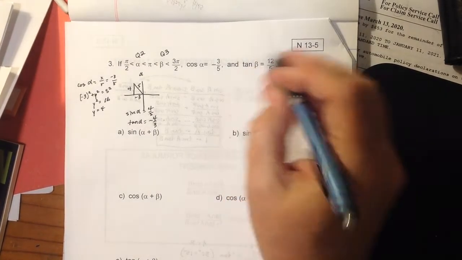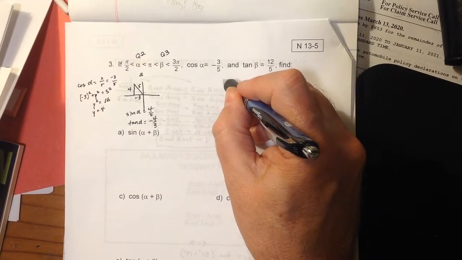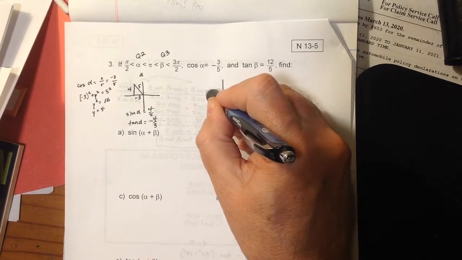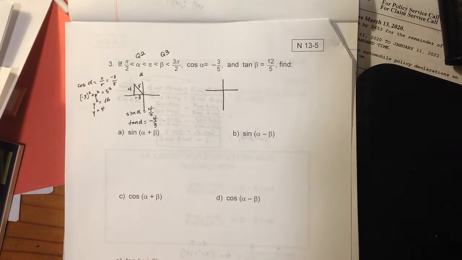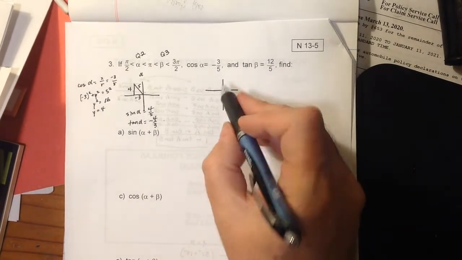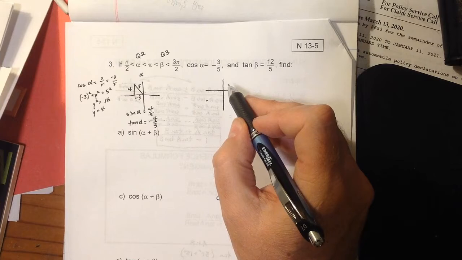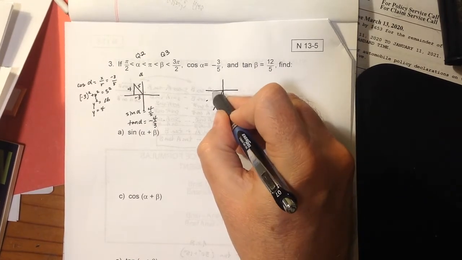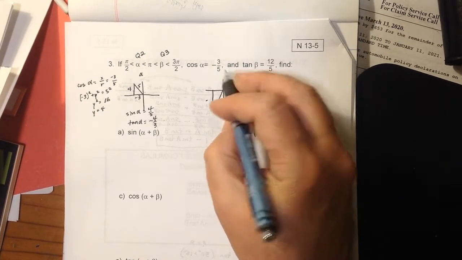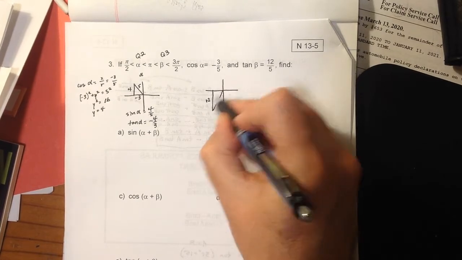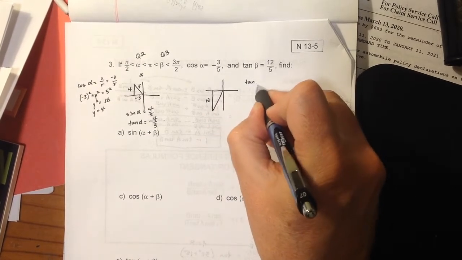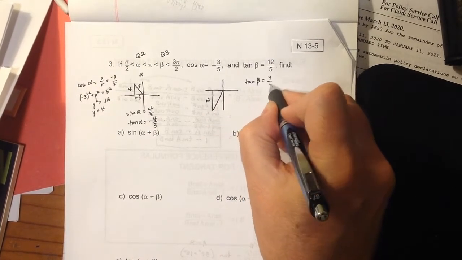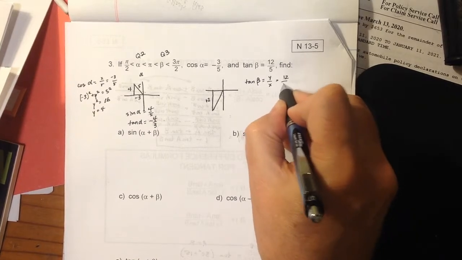All right. Now for my beta. So beta is in the 3rd quadrant, and it might look something like this. So I've got y over x, tangent beta is equal to y over x equals 12 over 5.